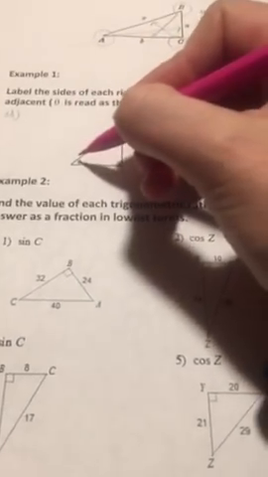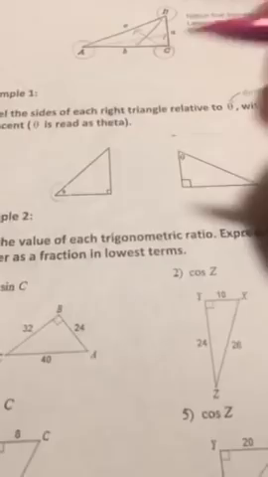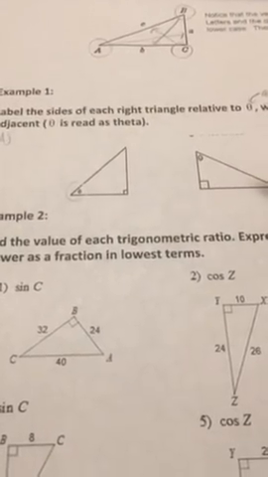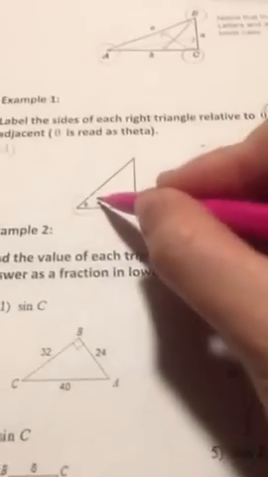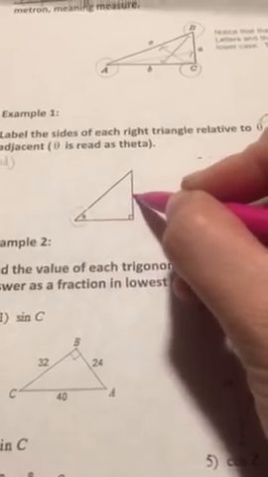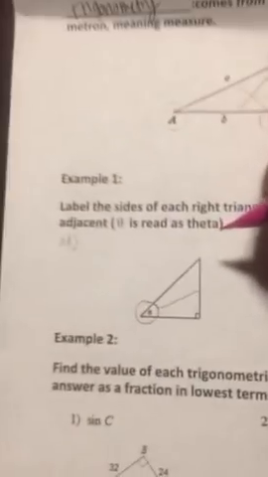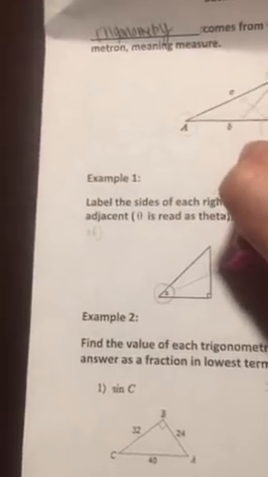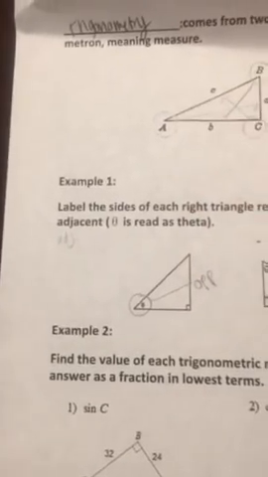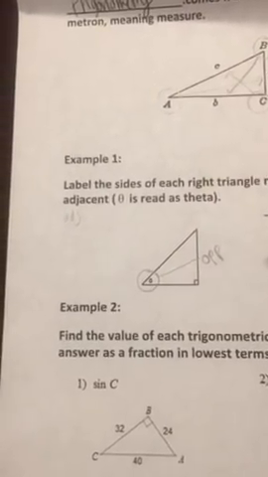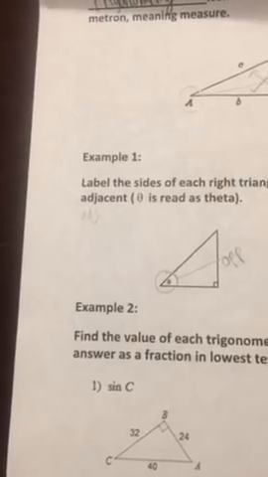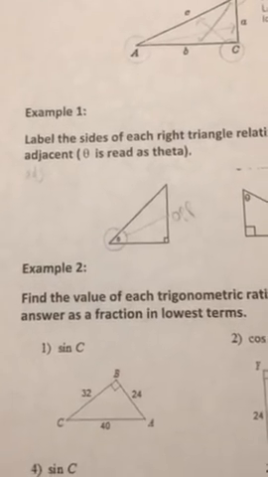So if I'm using angle theta in this corner, opposite, if I were to walk to the opposite side of the room, I'd walk straight across, and this would be labeled opposite. Now, if I want adjacent, adjacent means between.